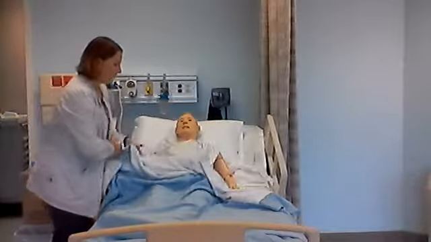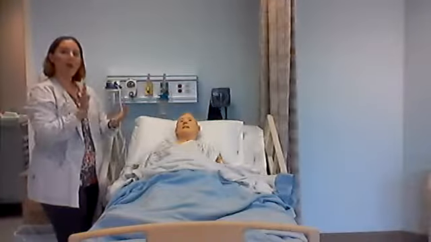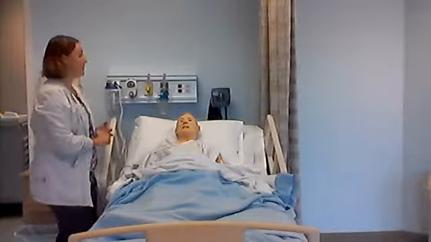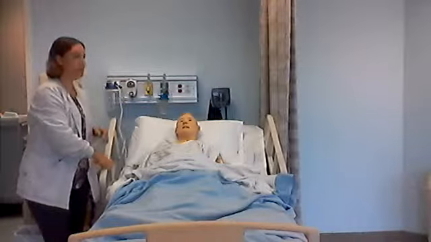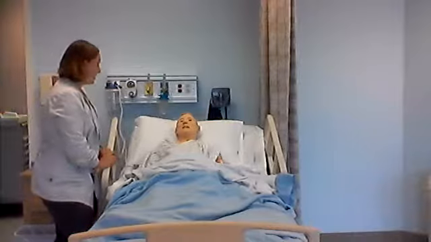Okay, so I've washed my hands. I've done my 2 eyes. I've identified myself, and I've identified the patient. I'm going to provide safety by putting up my side rails, and privacy by pulling the curtain. I'm going to educate the patient.